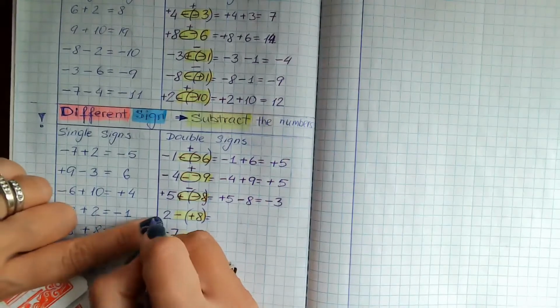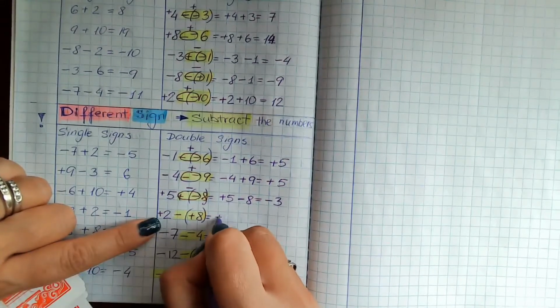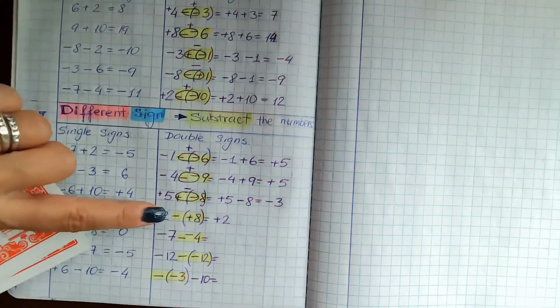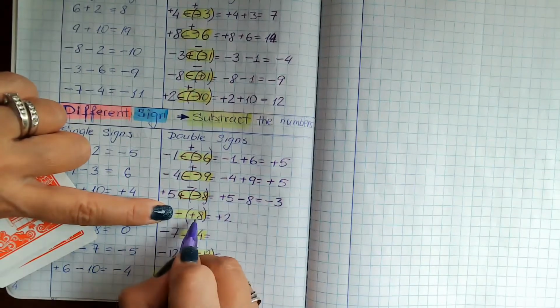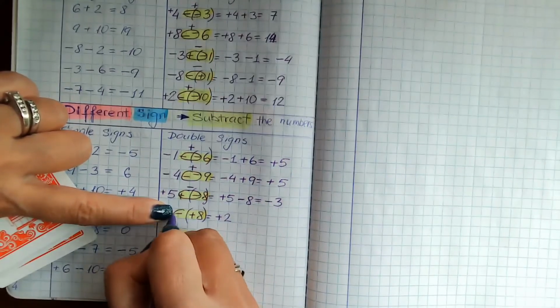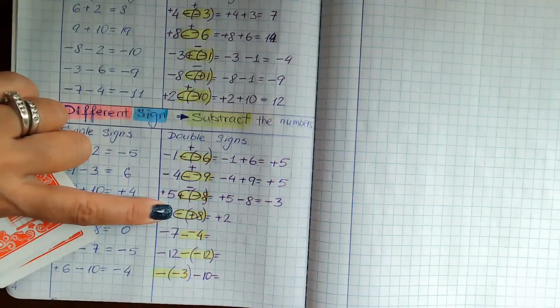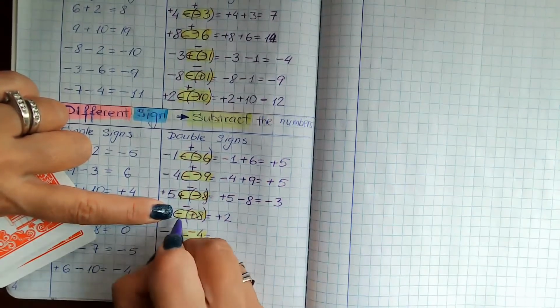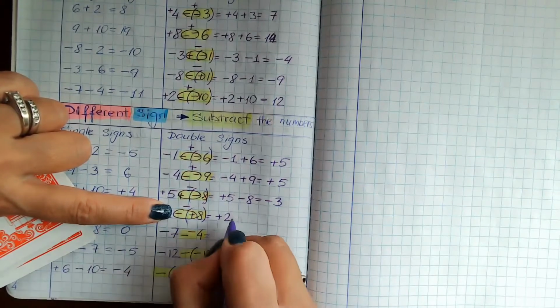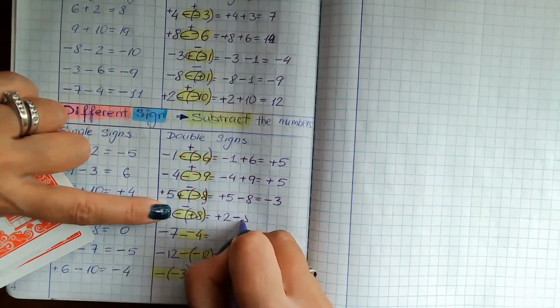2 doesn't have a sign in front, so that means positive 2. In front of 8, I see minus plus. Minus plus is a double sign. No double sign allowed. We change it to single. Negative times positive, different. Different is minus. Minus 8.